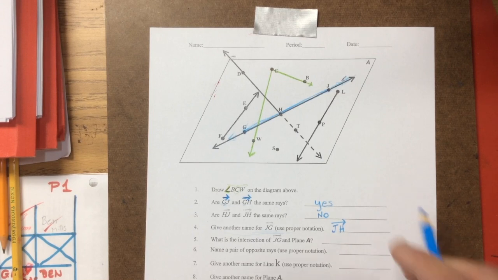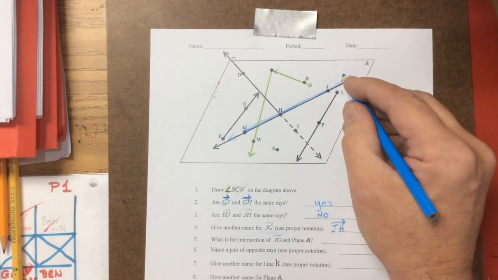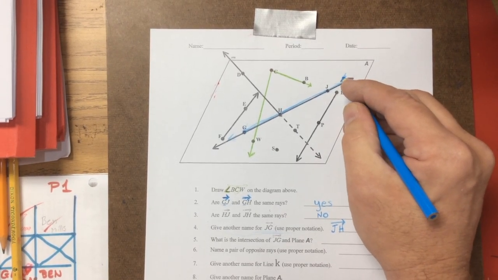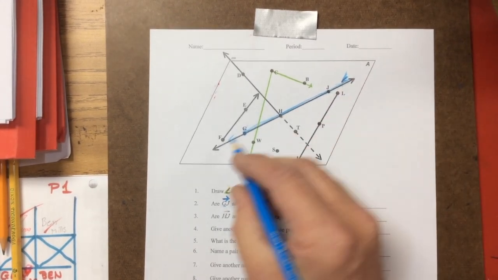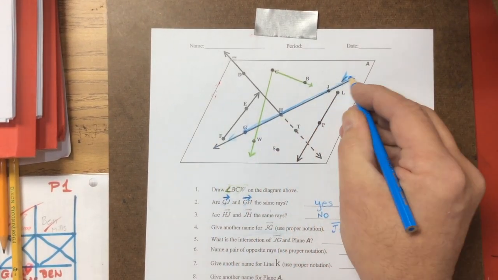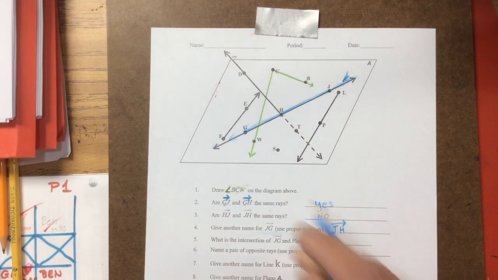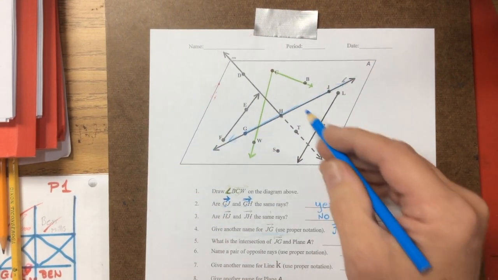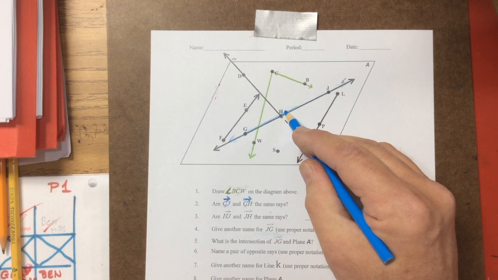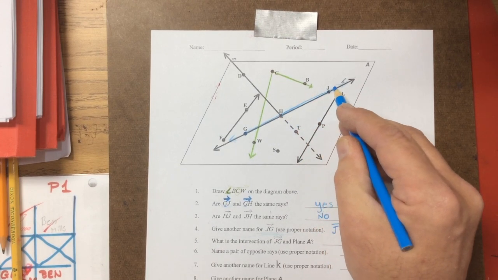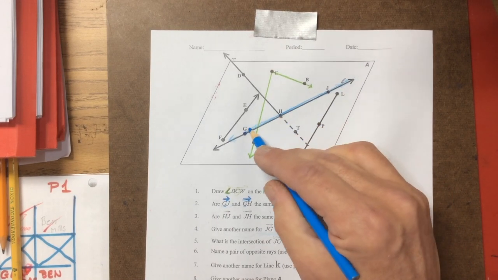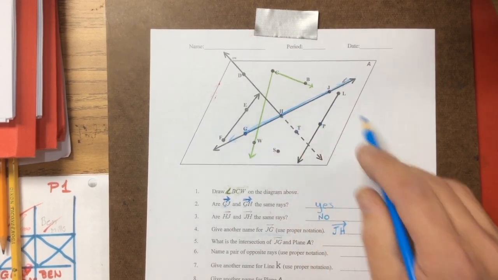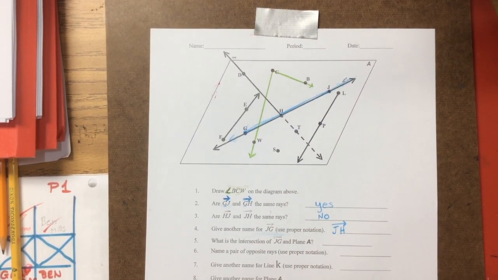For number 4, could it also be what? K actually identifies the line, not the ray. So K identifies the whole line going in both directions. By the way, notice HJ goes this way, JH goes this way. Those are two rays that go opposite directions.